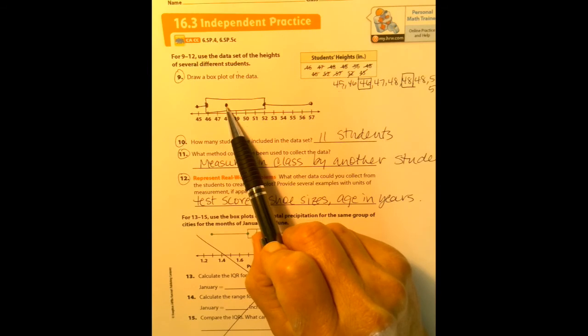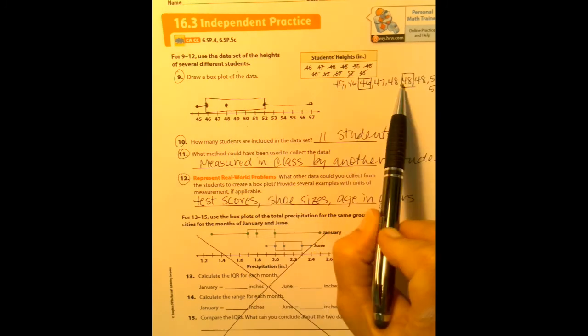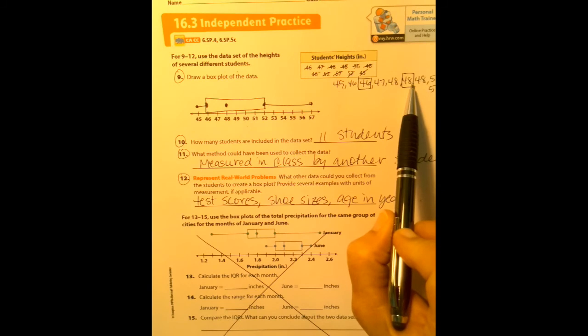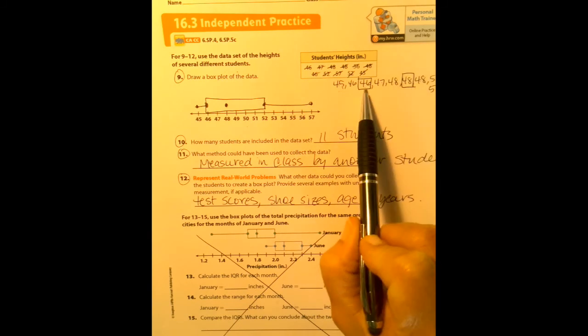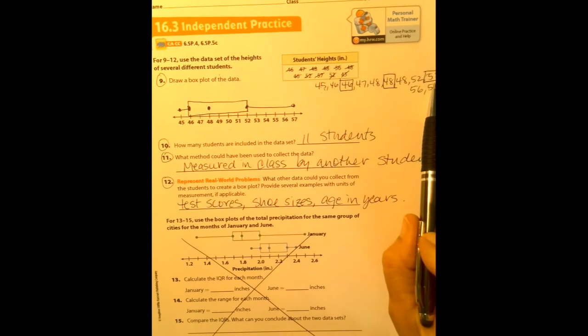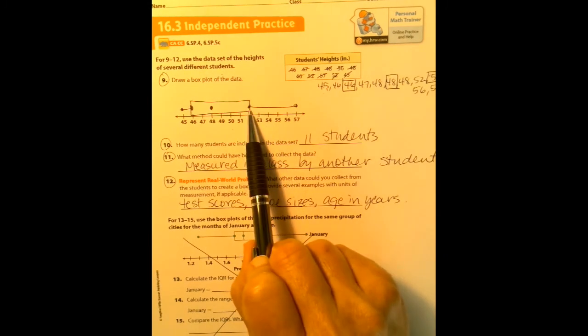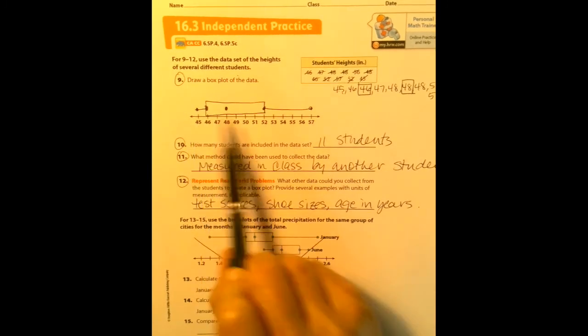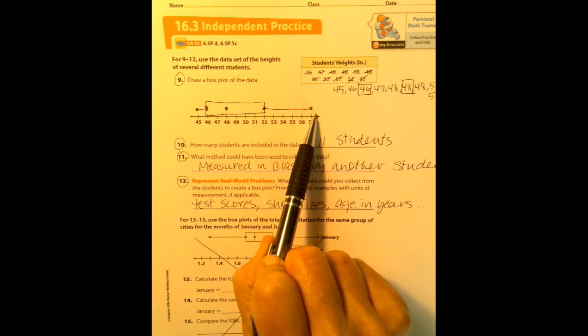Okay? And so then that means that we have 5 data values on either side of the median. So again, an odd number, so we can clearly find the middle value without having to average anything. So 46 is the lower quartile, so it gets put on the left-hand side of the box. 52 is the upper quartile, which you can see over here. It is on the right side of the box. And then we can put our least and greatest values of 45 and 57. And those become the whiskers as they are drawn to the box.